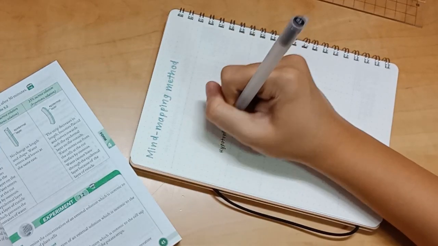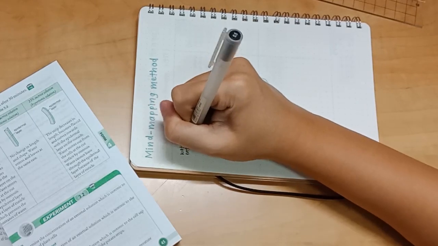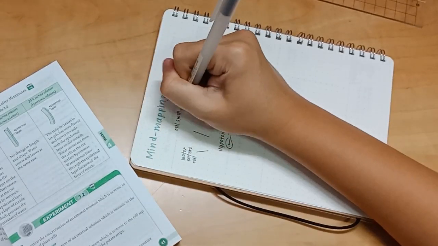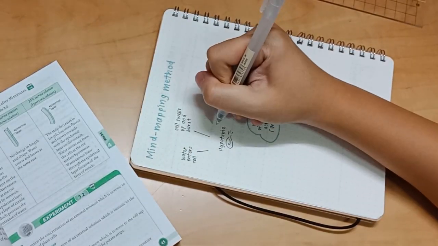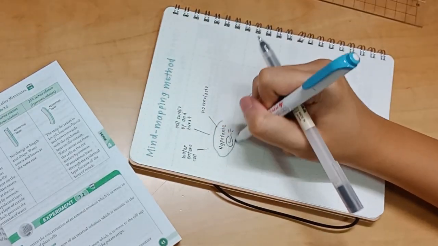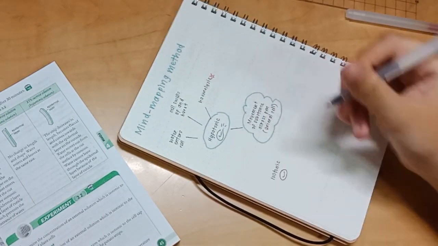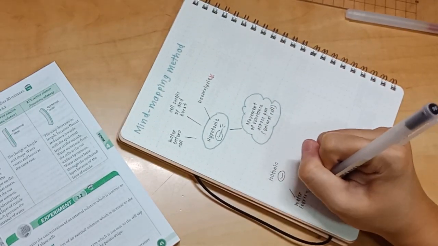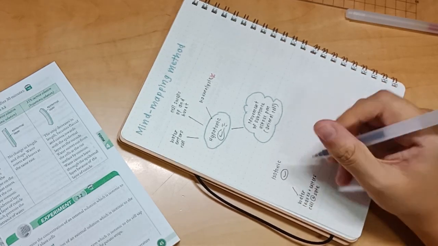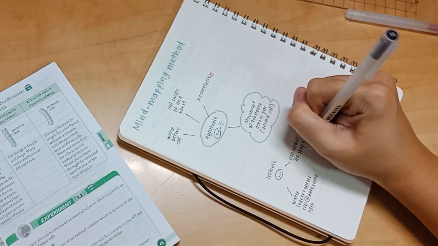So I'm just doing the same thing here, taking notes based on the movement of substances across plasma membrane for animal cell. It's just the same thing except that I branch off the ideas from the main point in the middle and I put a star beside the main concepts as well, the keywords such as the hemolysis and crenation.